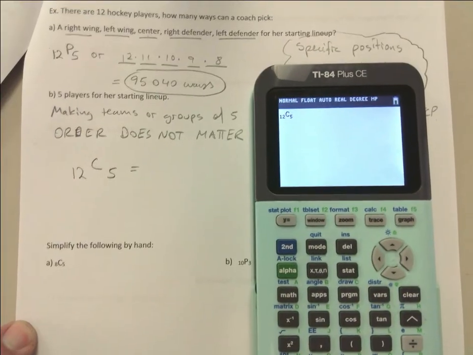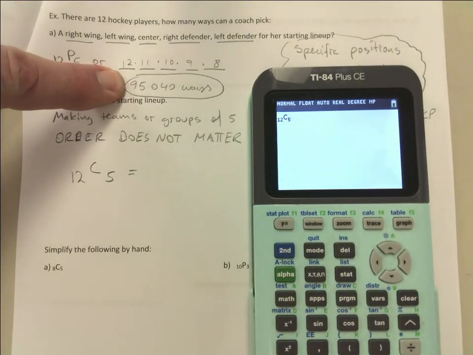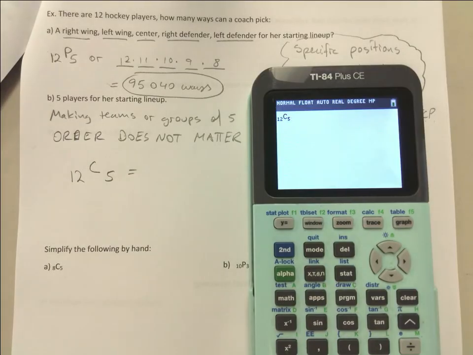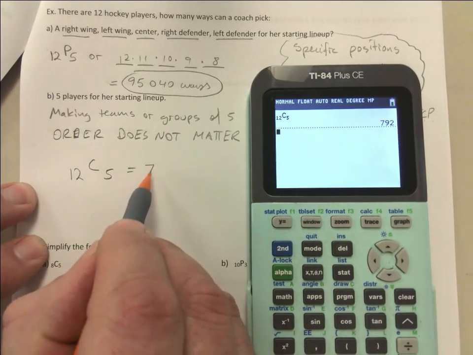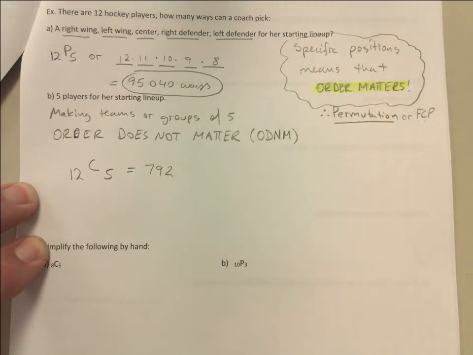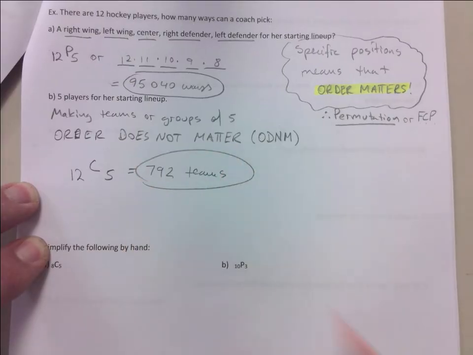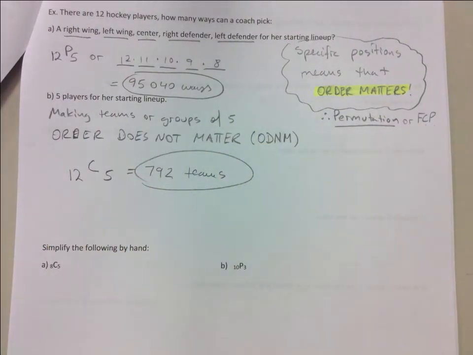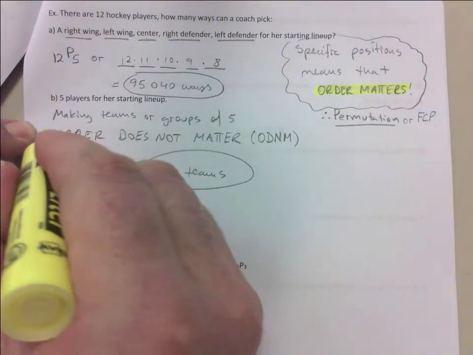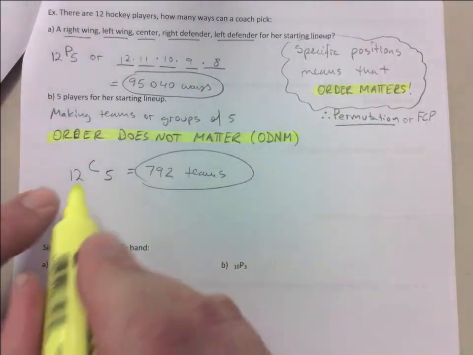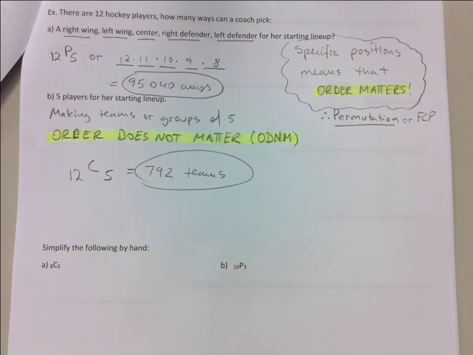Is the number going to be bigger or smaller than before? A lot smaller, because we don't care in which order they are presented. We just care about any 5. Look at that, 792 teams. Make sure you highlight that the order doesn't matter, therefore I use combinations.